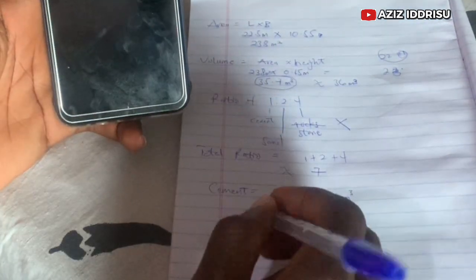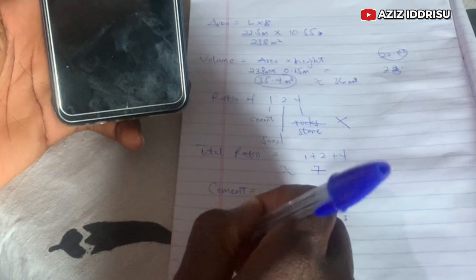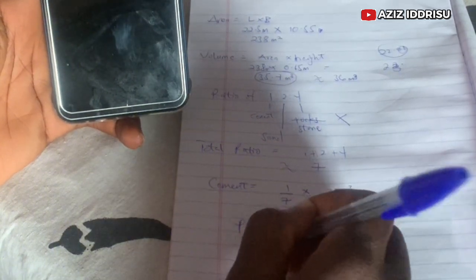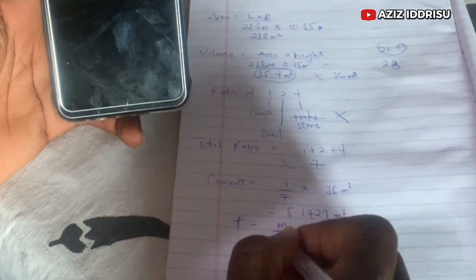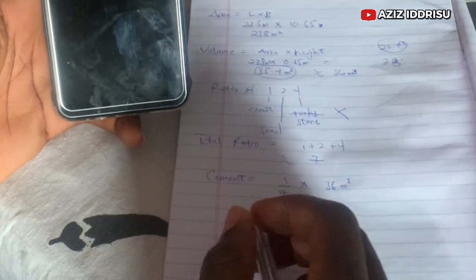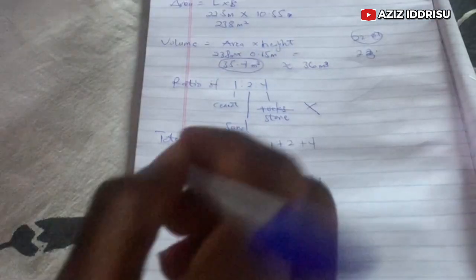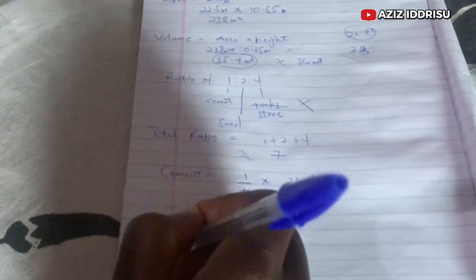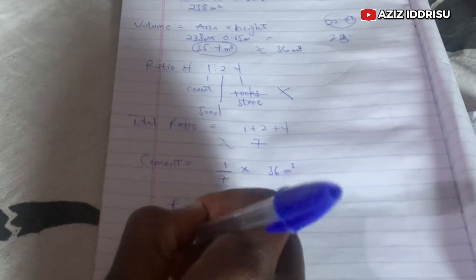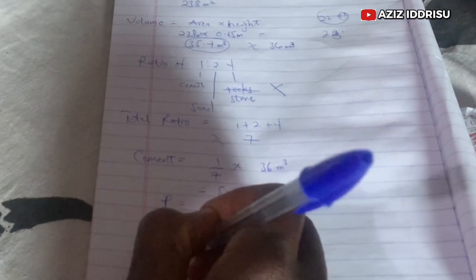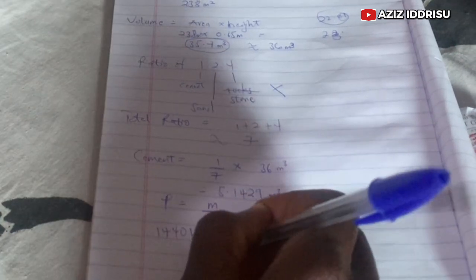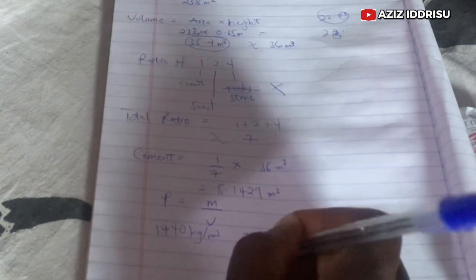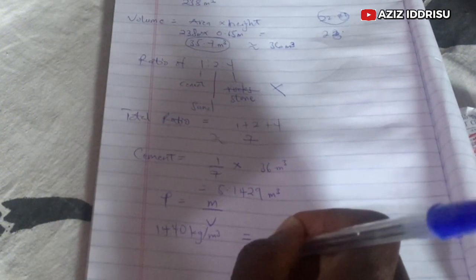So for the weight, we use the formula for density, which is mass over volume. Now you have the volume, we know the density of every cement is 1,440 kilograms per meter cube. It's equal to the mass over the volume we have here, which is 5.15.